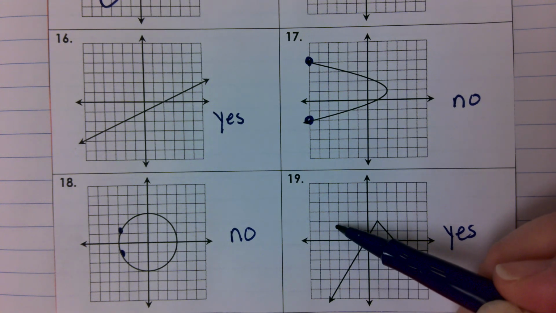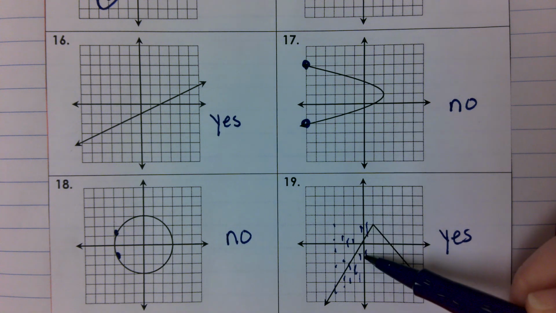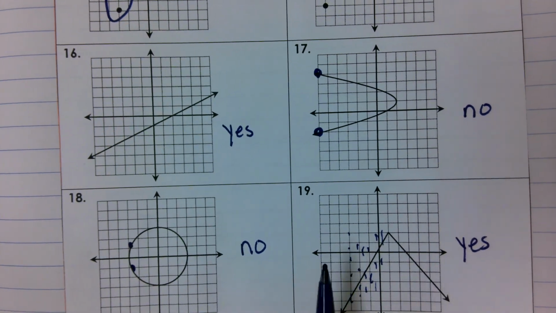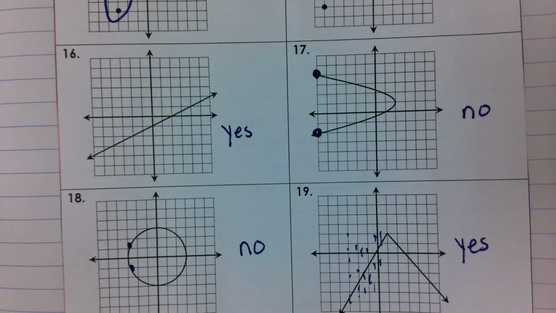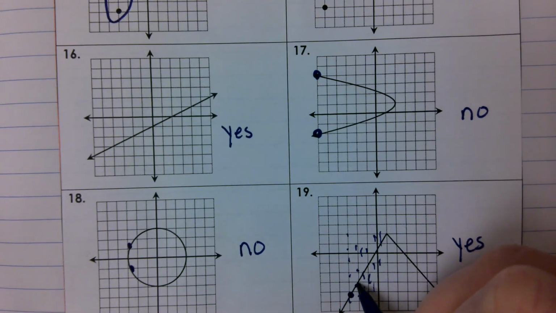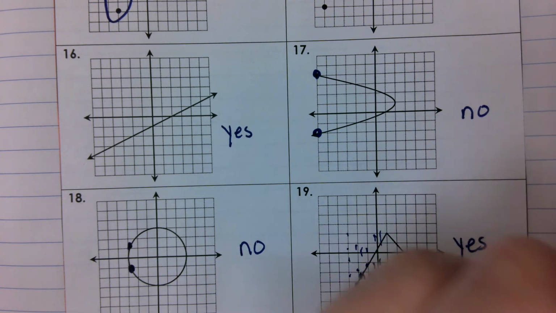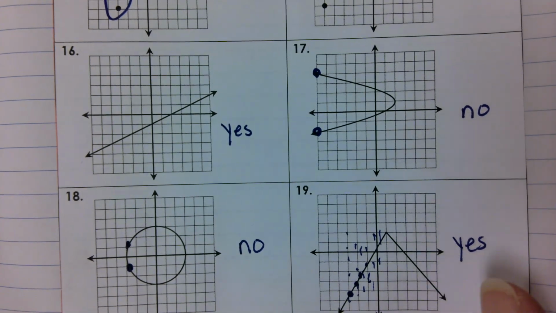And then, some people I know like to just draw a bunch of lines. It only intersects that once. That's kind of like the visual representation of what your pencil's doing. It's going across there, and it's only hitting here, and here, and here. Once I see vertically where it's intersecting twice, not a function. All right, so I've got 2 more examples here for you.